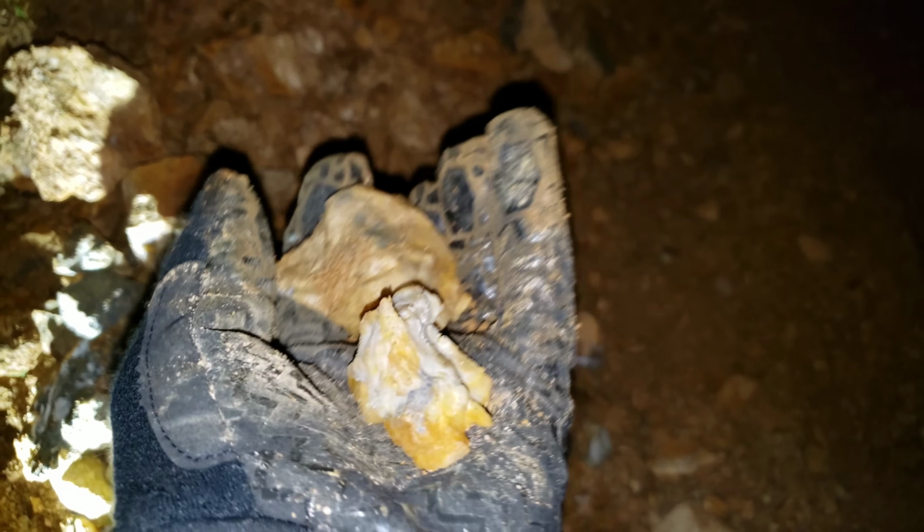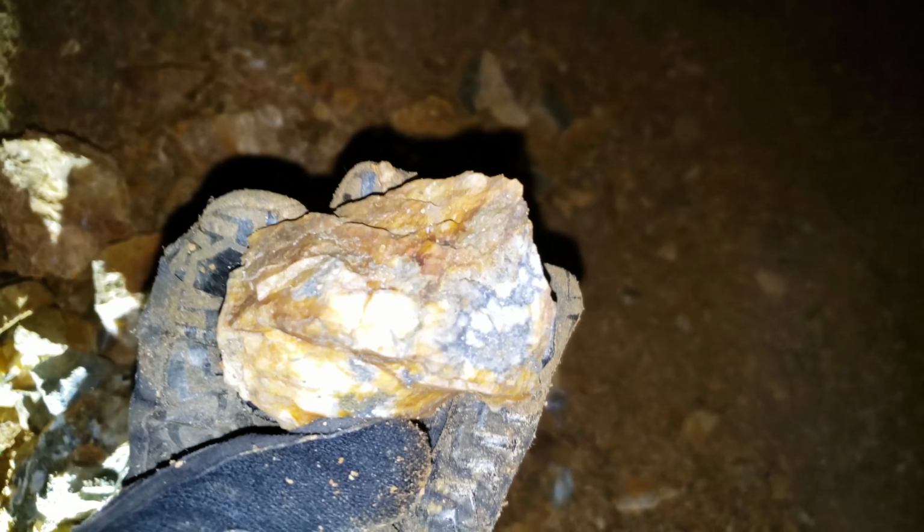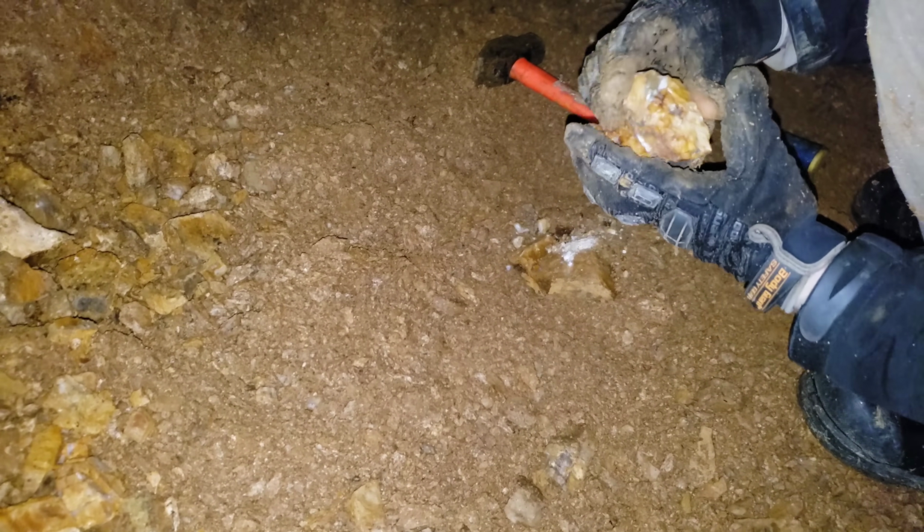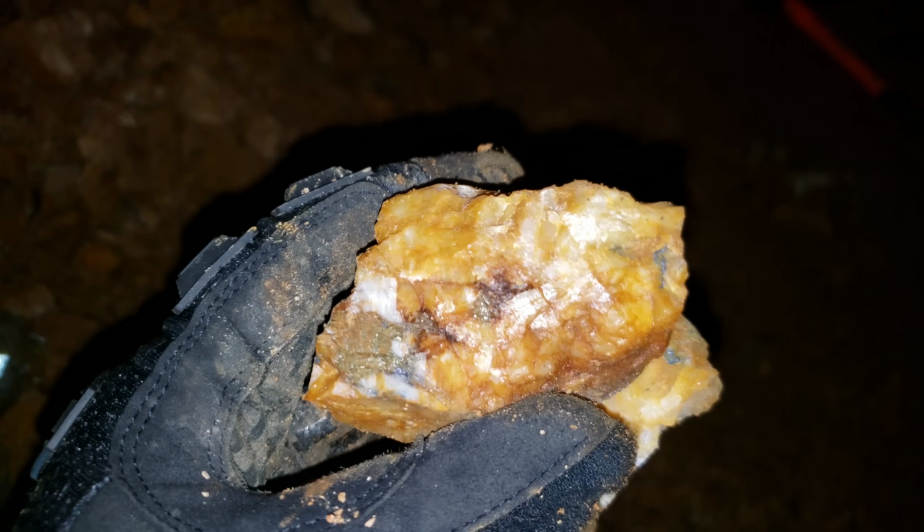So you can see more galena and chalcopyrite. And look at this one. More there. And look at this piece here.